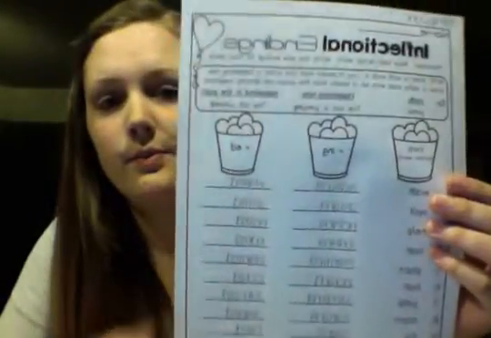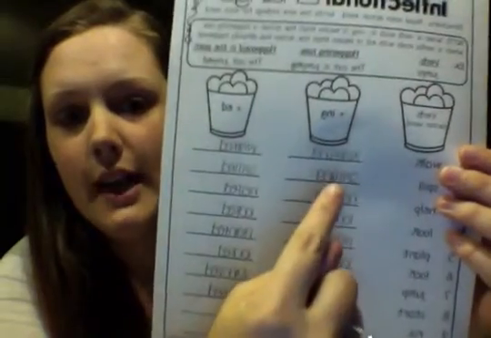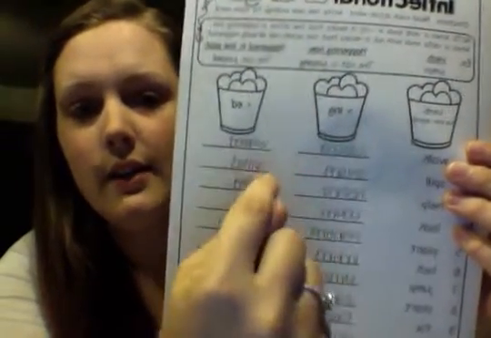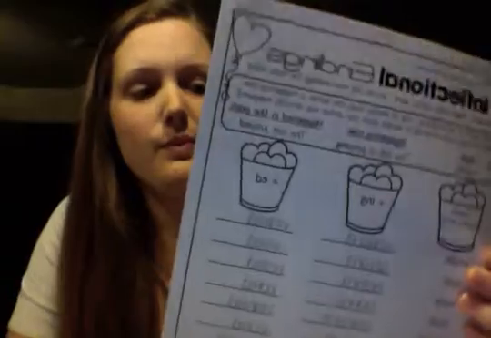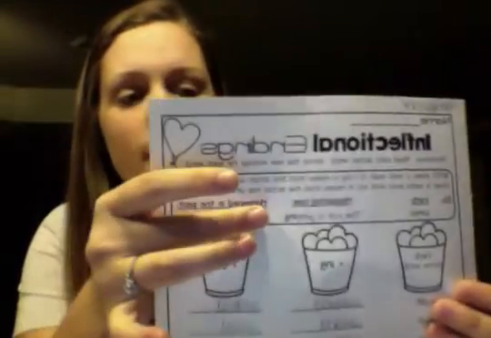For the homework, the students will have an inflectional ending worksheet as well, very similar to the first worksheet we did as a group. They're going to just have the base words, they're going to add ing, and then they're going to add ed to them. And it tells them up here that ing is happening now and ed happened in the past. So we'll go over this the next day to make sure they all understood and got it as well.